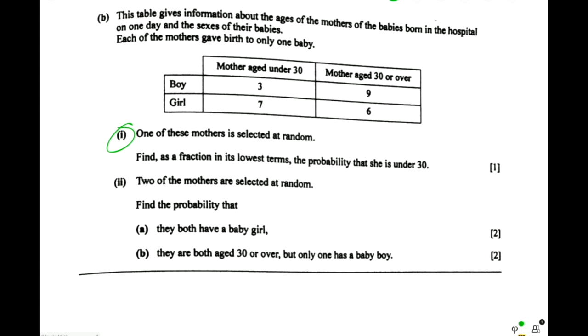Each of the mothers gave birth to only one. So first of all, how many mothers are there? You gotta count. Let's add all the numbers. So there's 10 here, and this is 15. Okay, so altogether, how many mothers are there? 25, right?